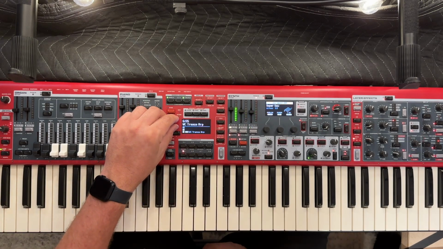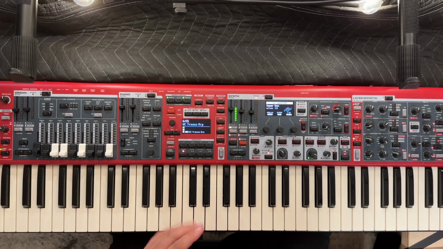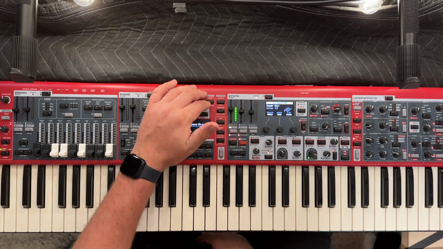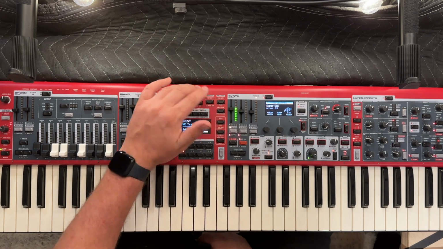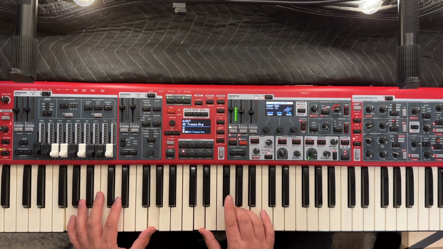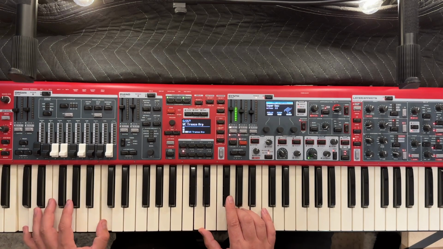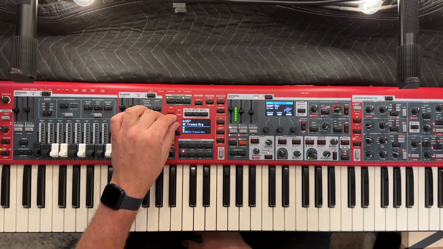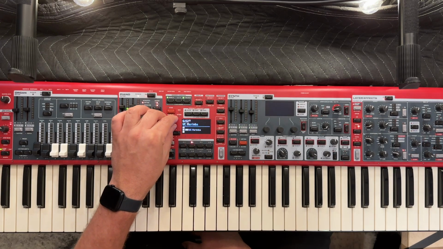Tons of movement there. Then we get into arpeggios. And again, I set the tempo. 2, 3, 4. And that tempo is stored with each individual patch. Very helpful.